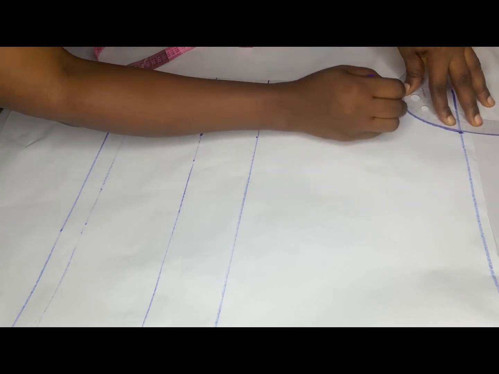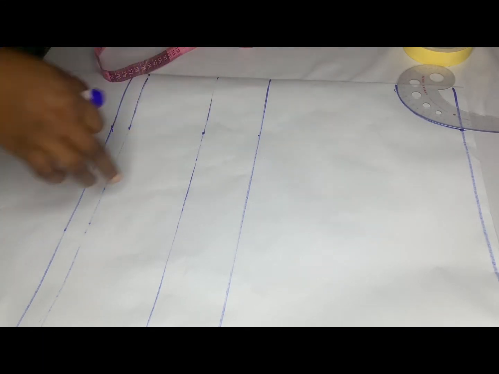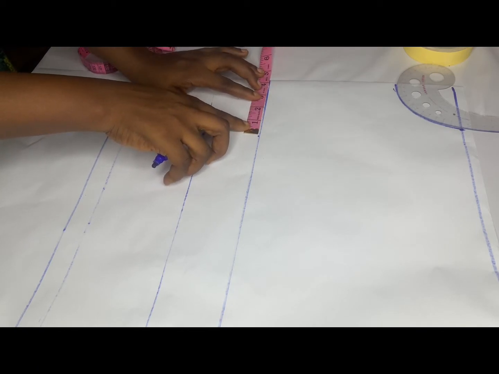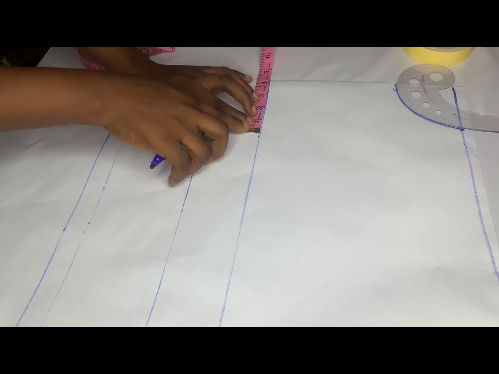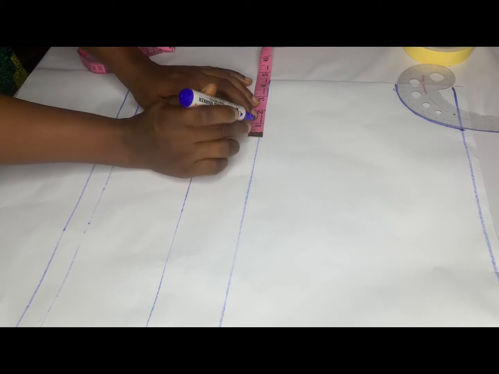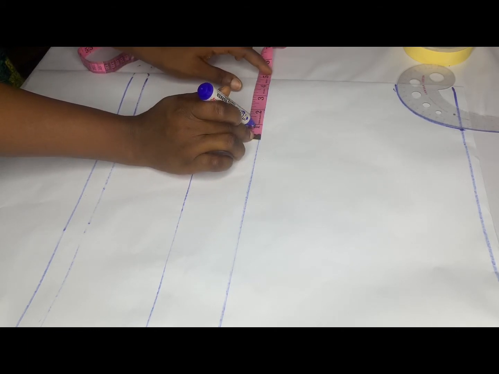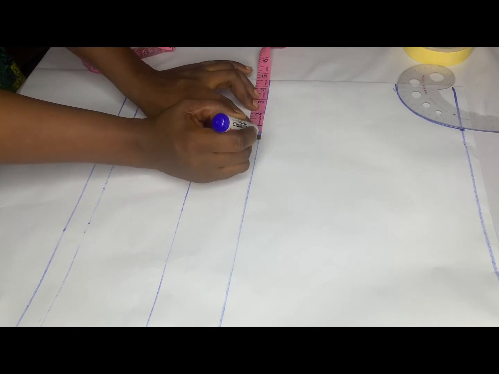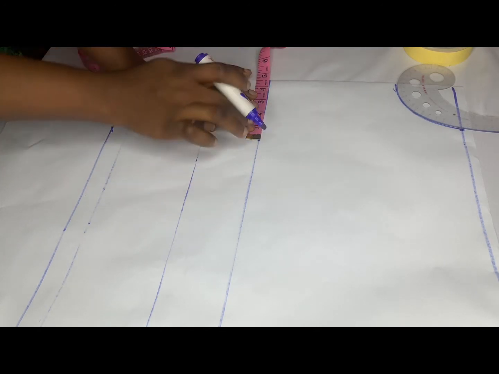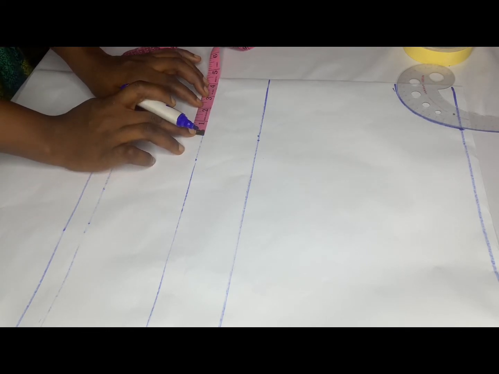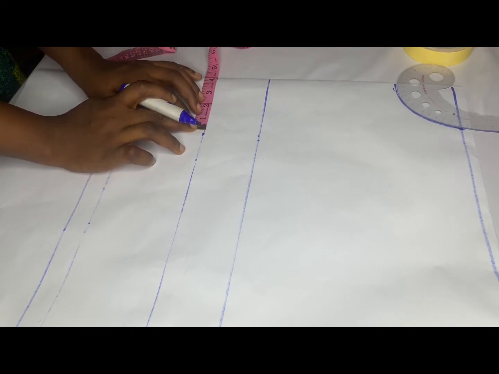Then after that, I will go to my shoulder measurement. Okay, let me first of all take my bust point measurement. My nipple to nipple is 8 inches. Divided by 4 will give you 4 inches. I will now add half an inch allowance for sewing. Then coming down to my under bust, I will mark 3.5 inches.